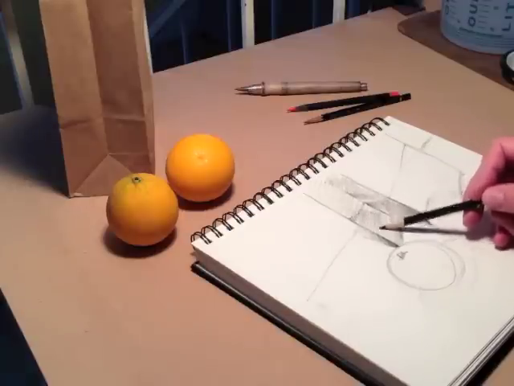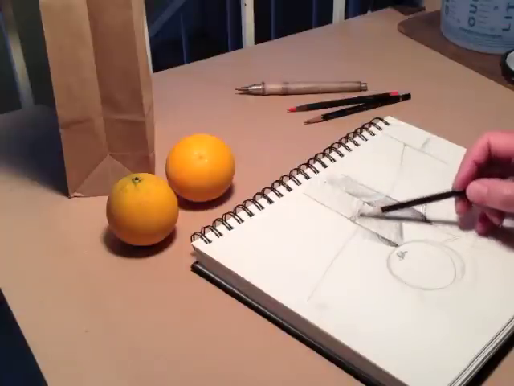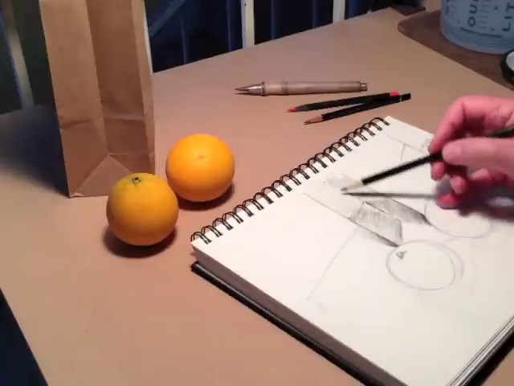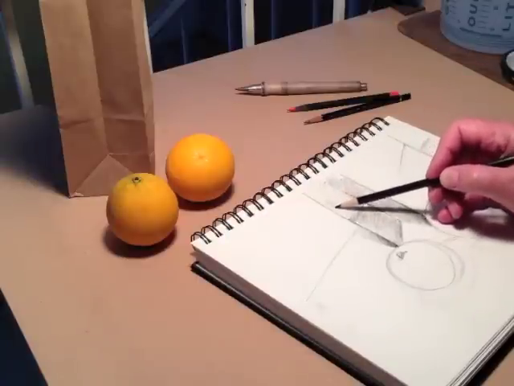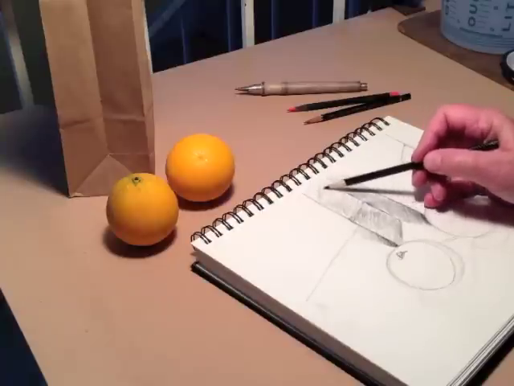I'm looking for subtle variations in the shadows right over in here to bring some character and personality to that bag. And as you can see, I'm still using the side of my pencil mostly.